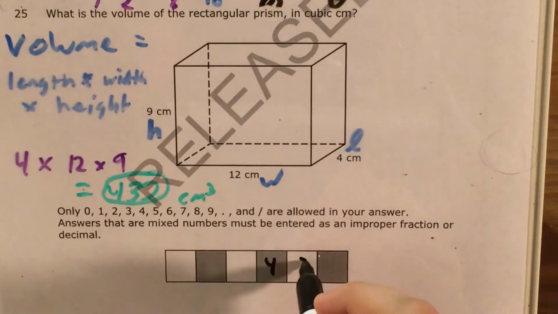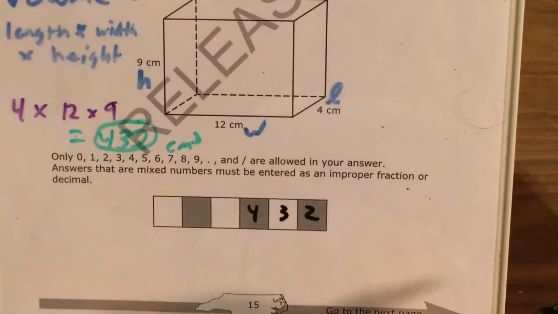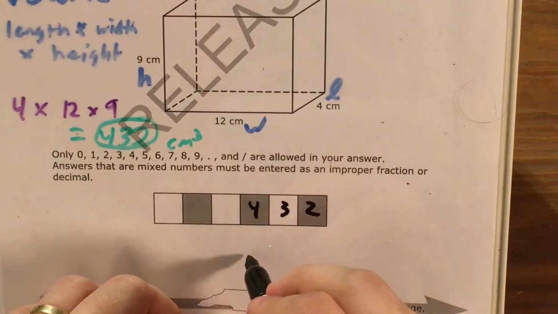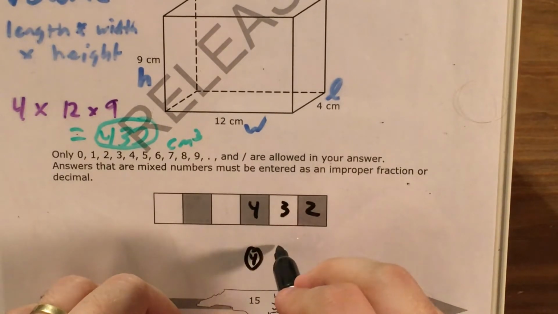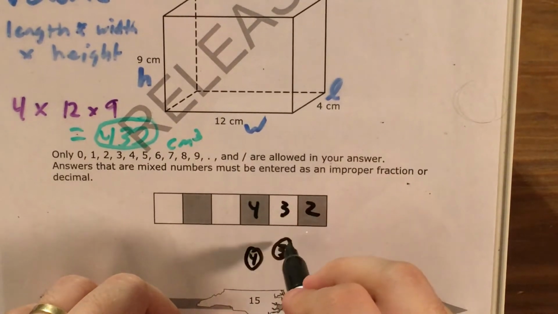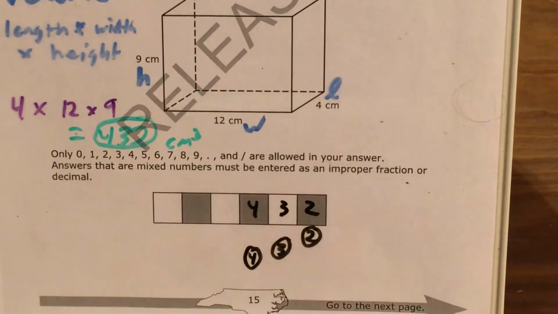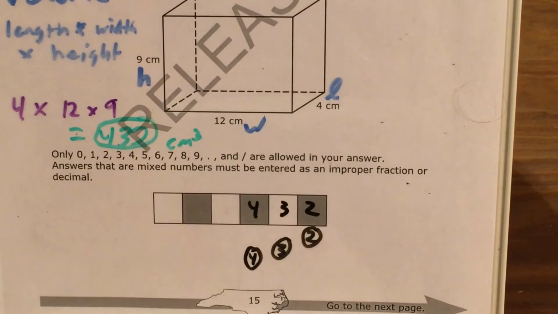So I write 432 down here, and if you see me do any of these other questions, you probably know where I'm going with this. Underneath my 4, I find my 4 bubble. Underneath my 3, I find my 3 bubble. Underneath my 2, I find my 2 bubble, so that I have something bubbled in so that the computer that is grading this test will know that I did this problem and did it correctly.